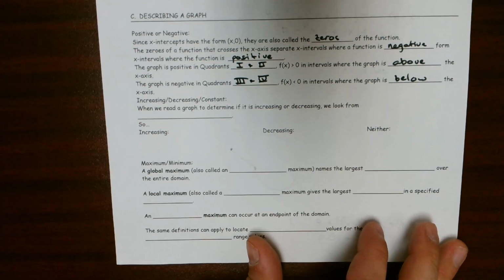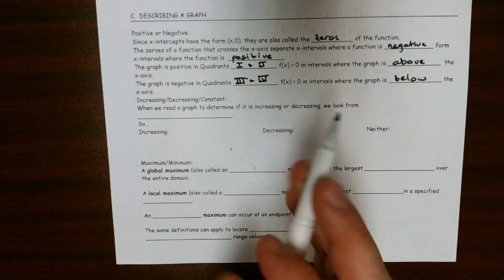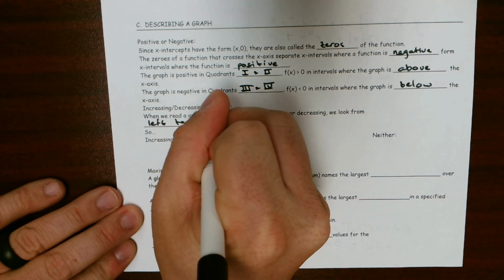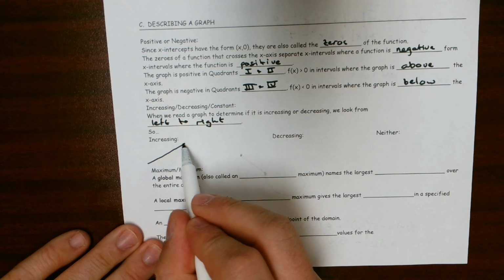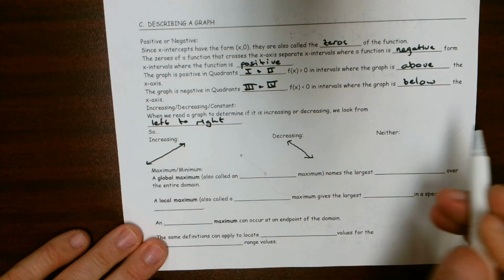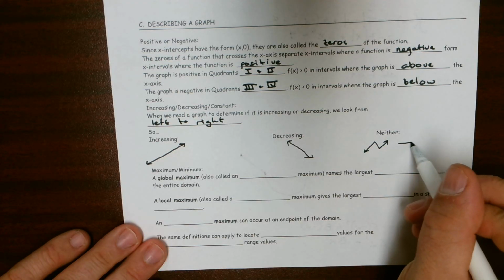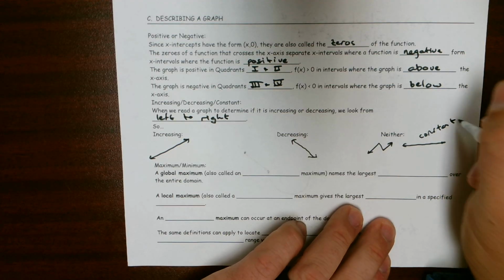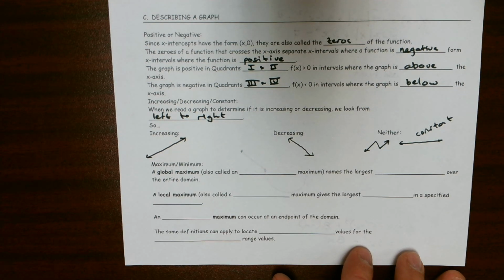So let's talk a little bit about increasing, decreasing, and constant. When we read a graph to determine if it's increasing, decreasing, or constant, we look from left to right, just like we read a book. If a graph is increasing from left to right, it'll be going up. If it's decreasing from left to right, it'll be going down. If it's neither, it may look something like this. A flat one would be constant, and so on.